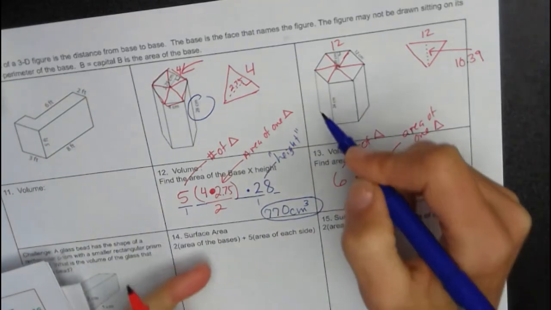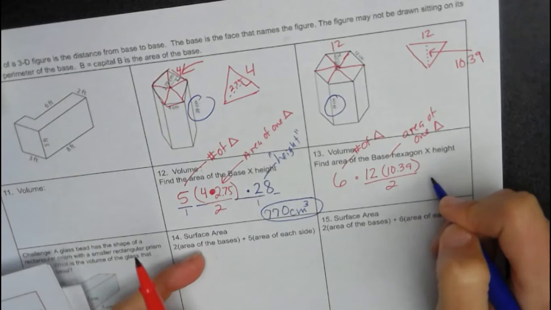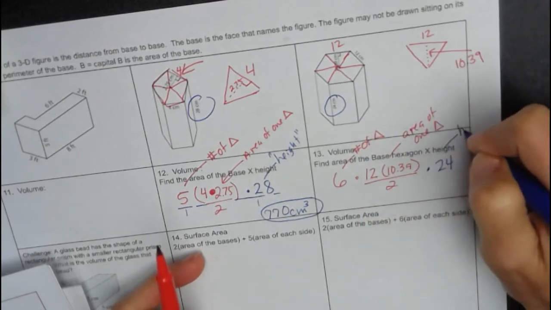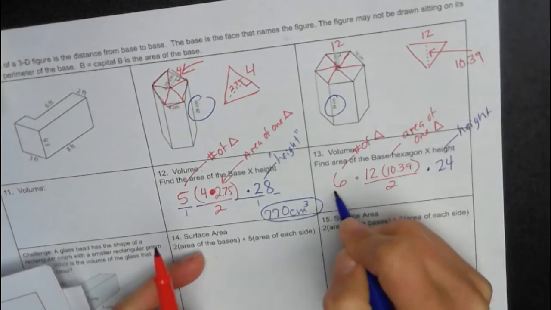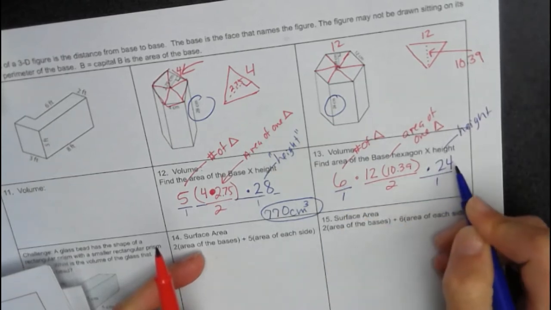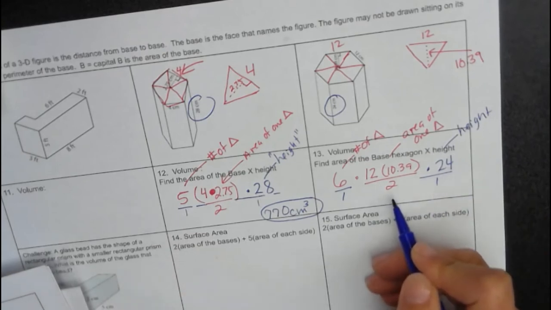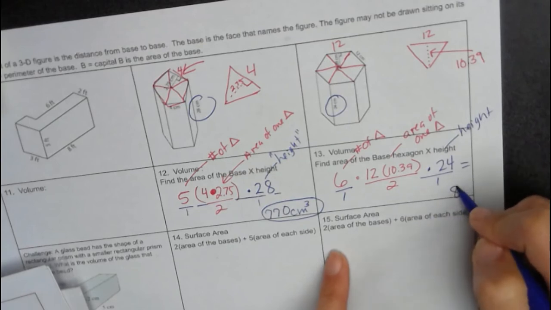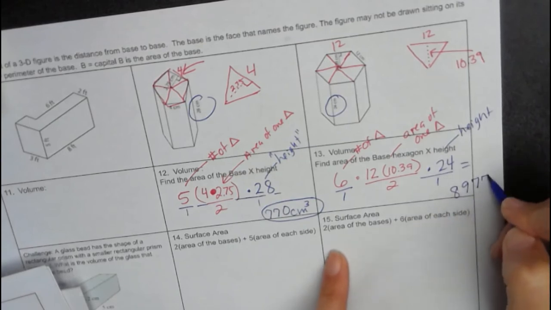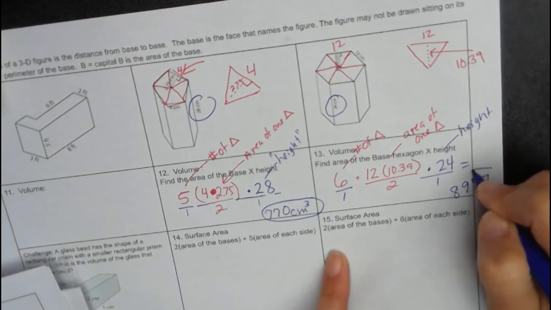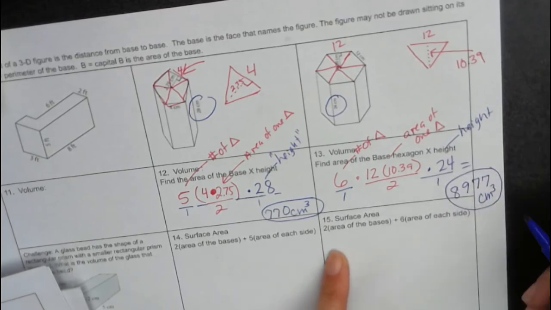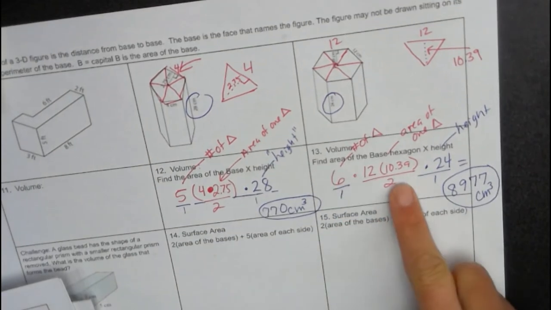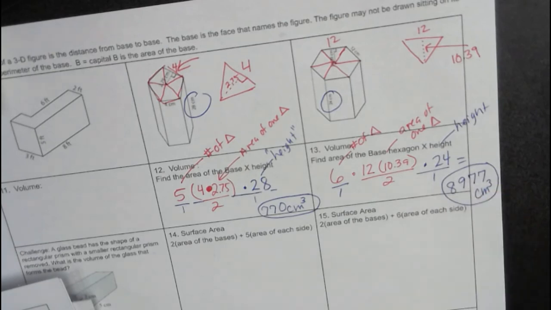And then the height, again, is pretty easy. This kind of looks truly like a height. That is the 24. Again, I like to multiply straight across and divide by 2 at the end, but you can divide by 2 whenever you want. I did that earlier, and I got 8,977 centimeters cubed. Go ahead and try it on your calculator on your own, and let me know if you need any help with that. So the number of triangles, the area of one triangle, times it by the height.